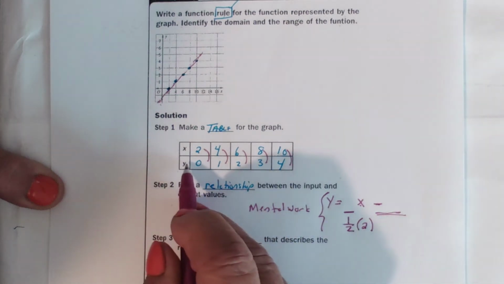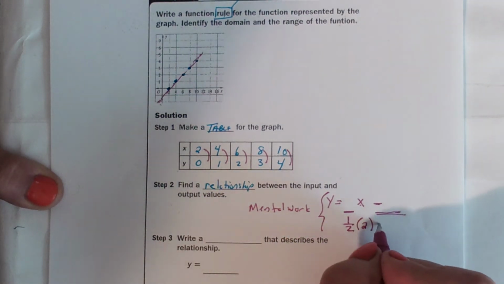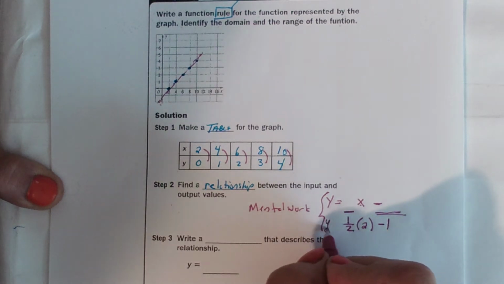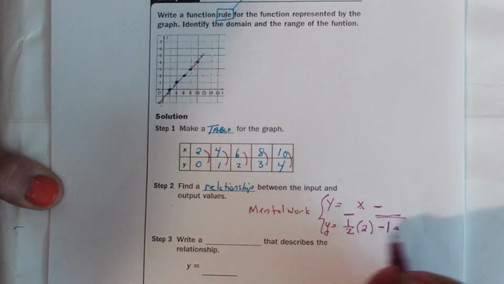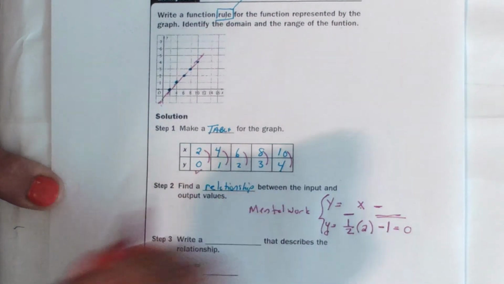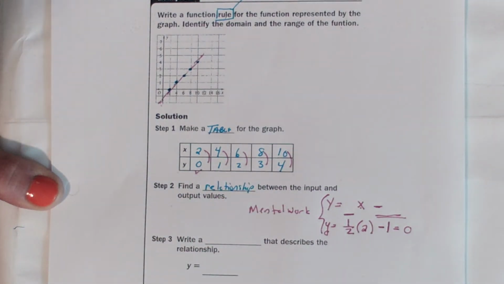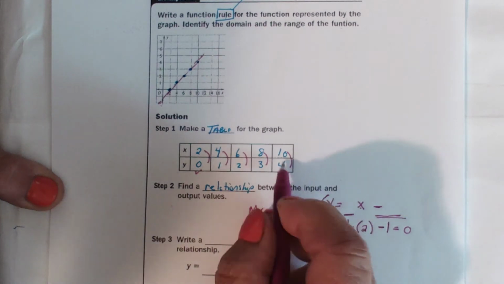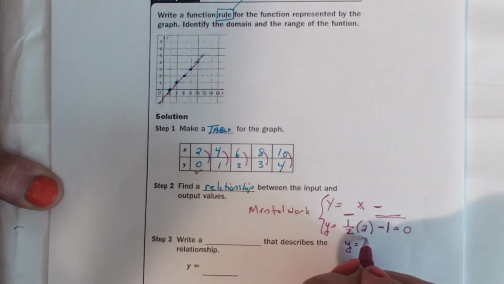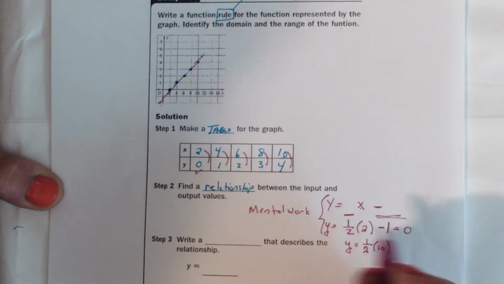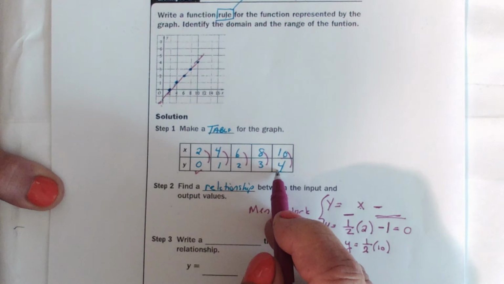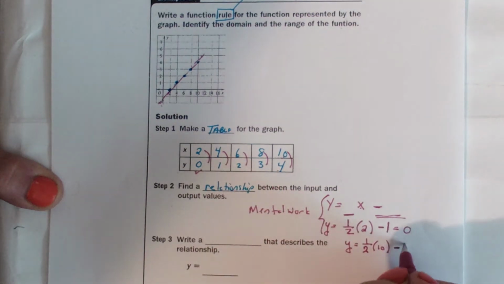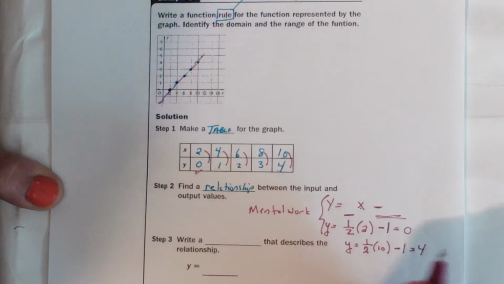And if I subtract 1, okay, then that is going to give me 0, and it matches. Well, what happens if I take y equals 1/2 of 10? That's going to be 5. Subtract 1. That gives me my 4.